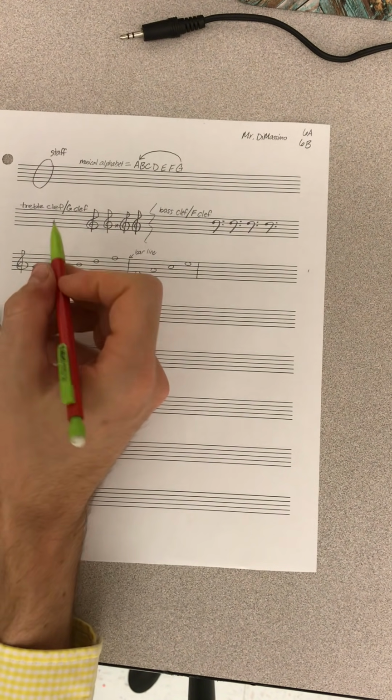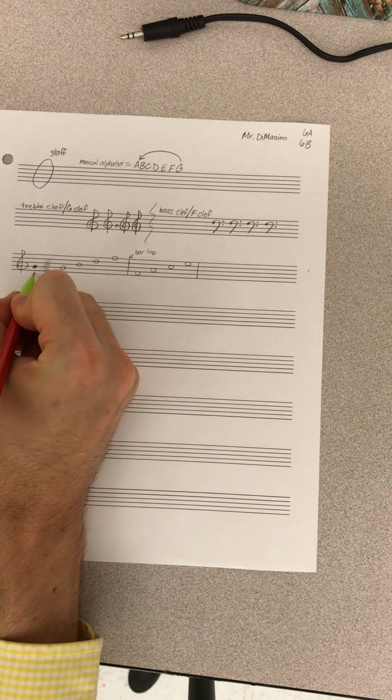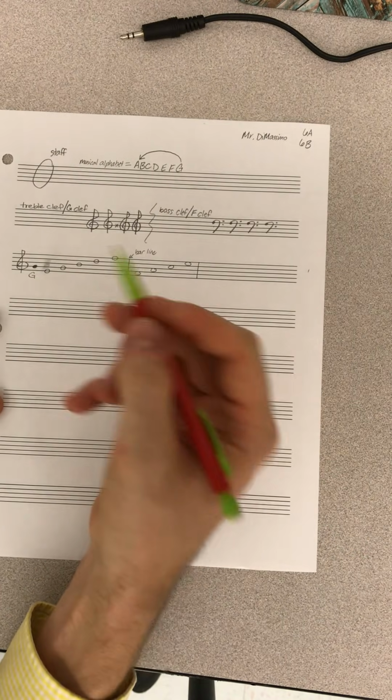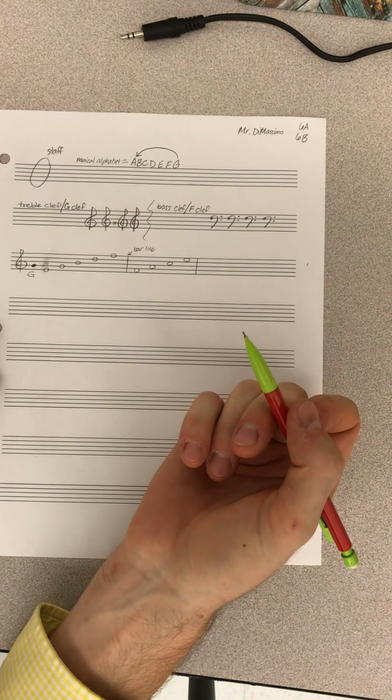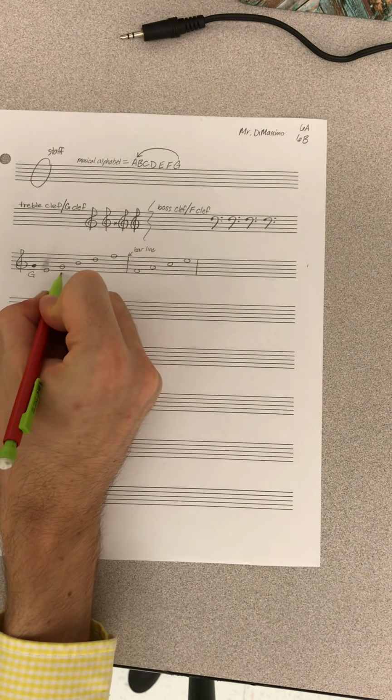So treble clef is also known as G clef, like we talked about. So this note right here is going to be a G. Label that as a G. Remember, we're using capital letters when we label the notes. This note right here is also a G.